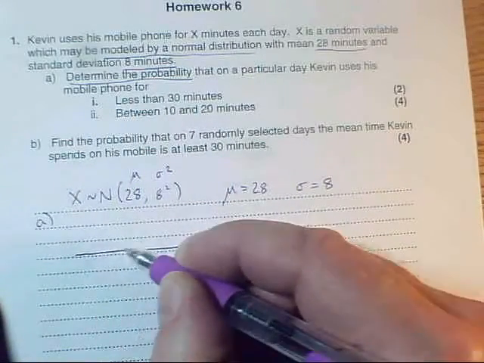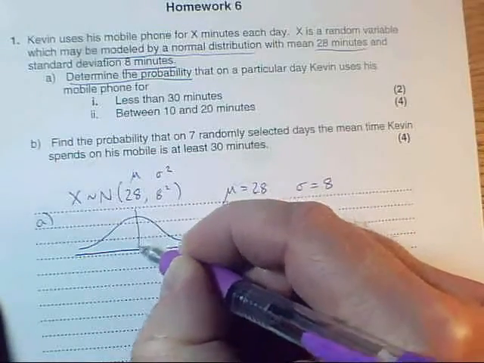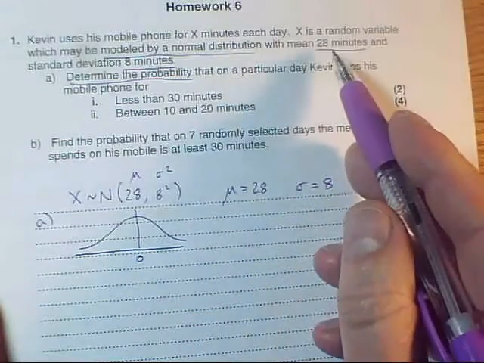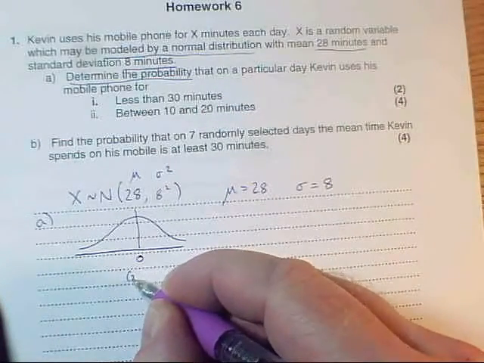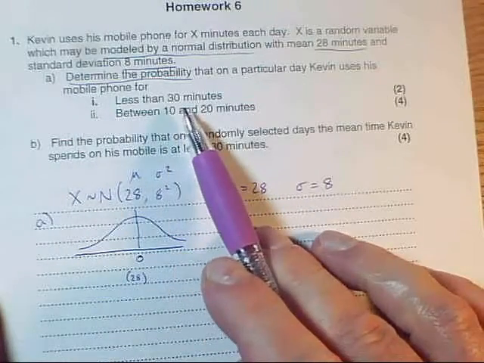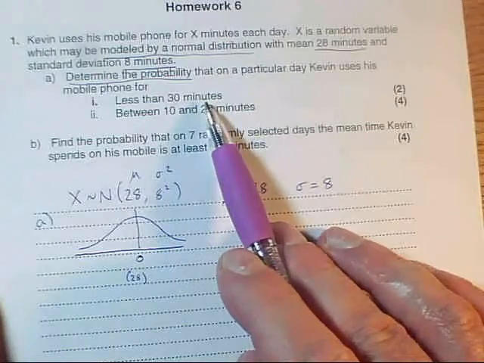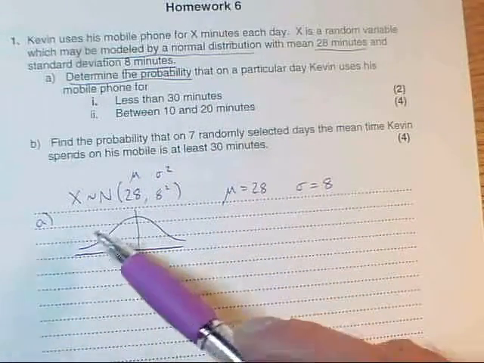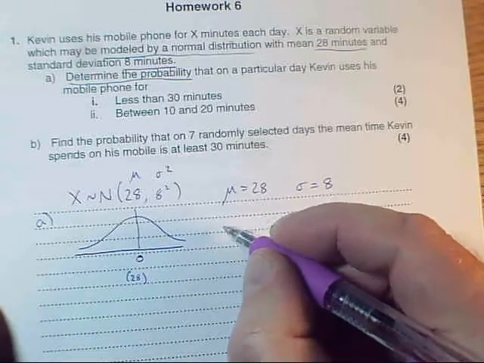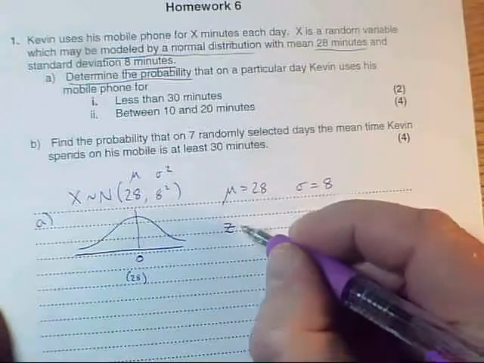So we need to start with a sketch. We need to put 0 for the z value in the center, but I also know the mean of the distribution is 28. So you need to add a line to this diagram where 30 minutes is, and shade the area that is less than 30 minutes, so that you've got an area shaded on here that shows the probability you need.